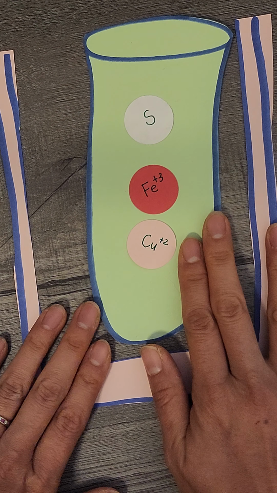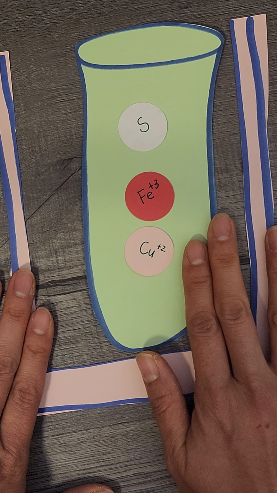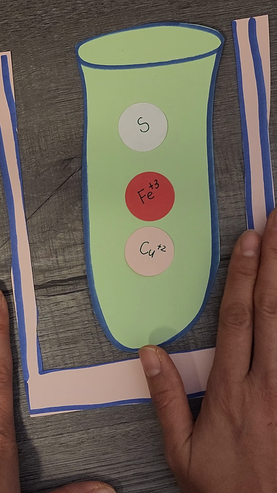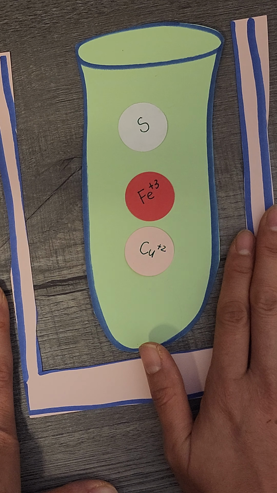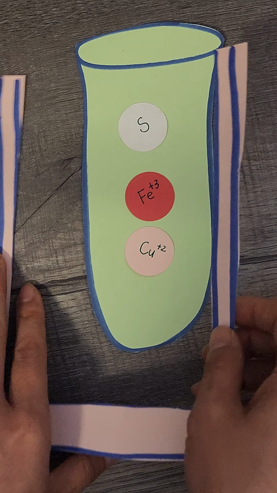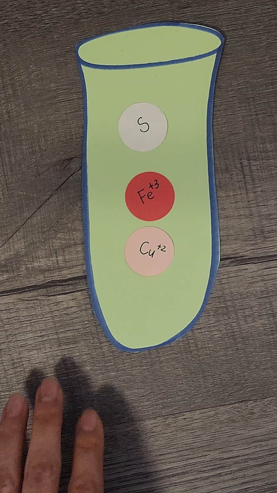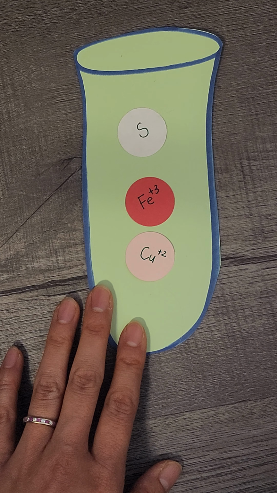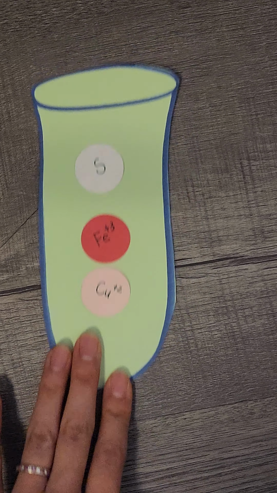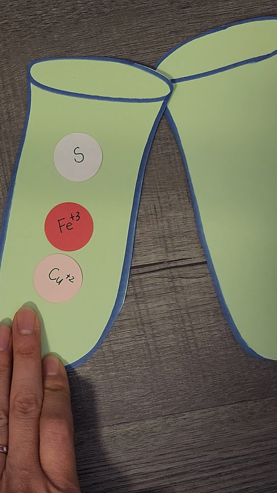Now that you have this going, you're going to put it in a hot water bath for 5 minutes. Then you will go into the centrifuge. Remember to centrifuge, not only just put it in, but you need to balance it with water.